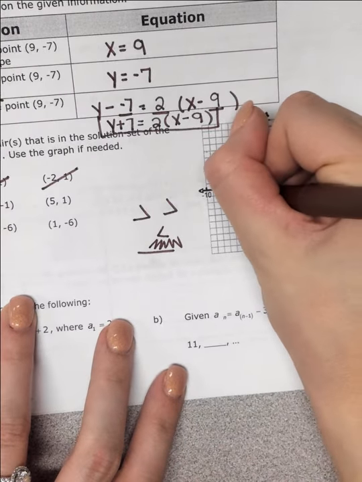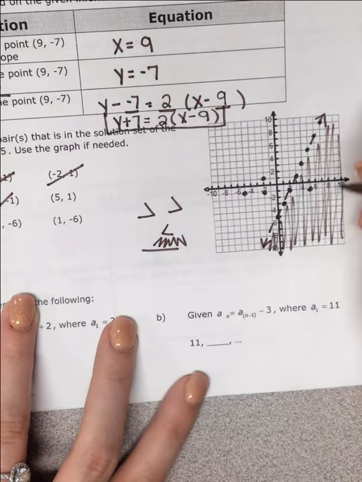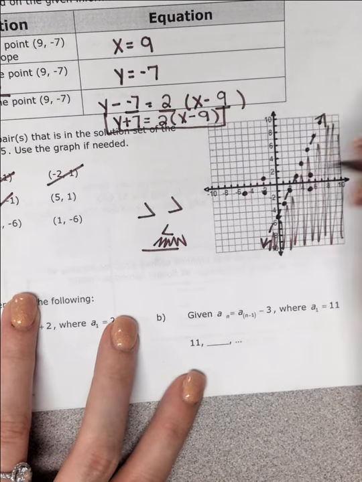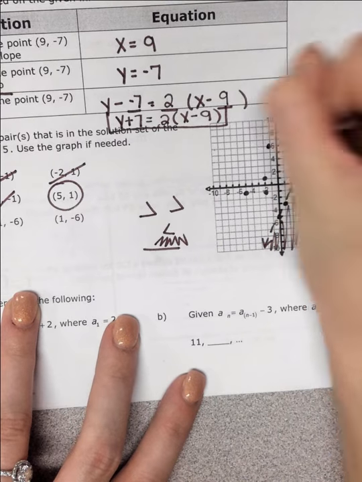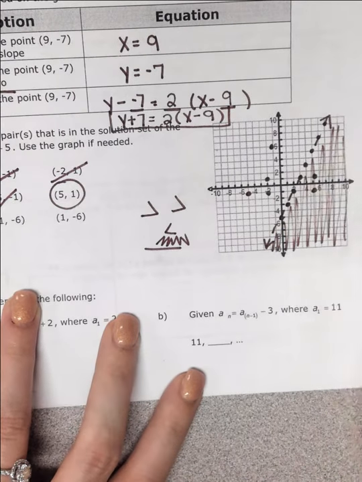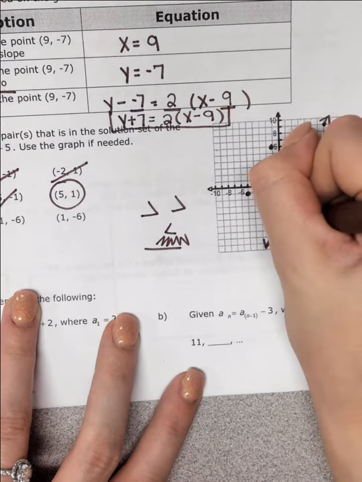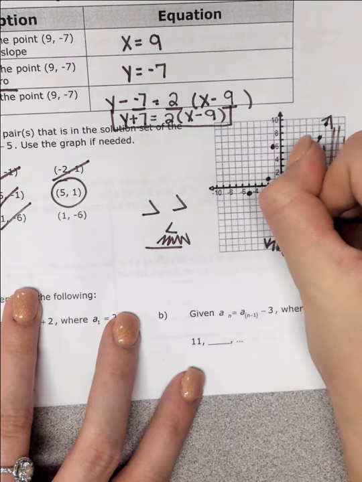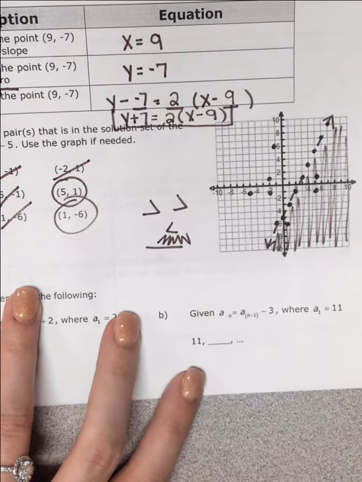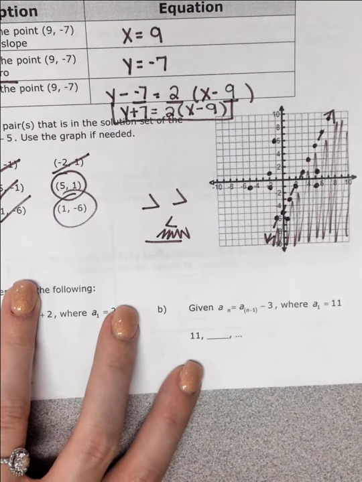-5, -1. No. 5, +1. Yes. -1, 6. No. -1, -6. No. 1, -6. Yes. Solutions have to be in the shaded area.